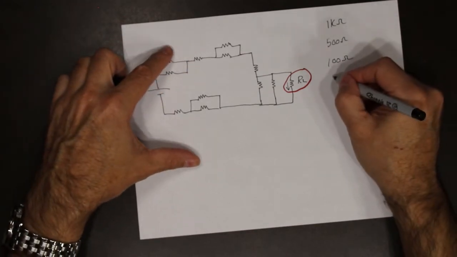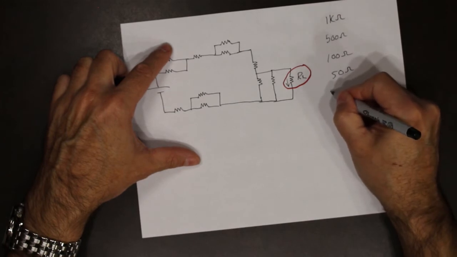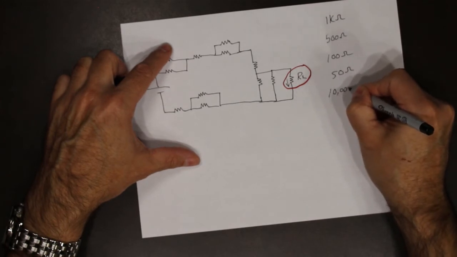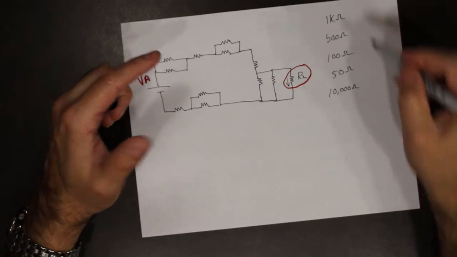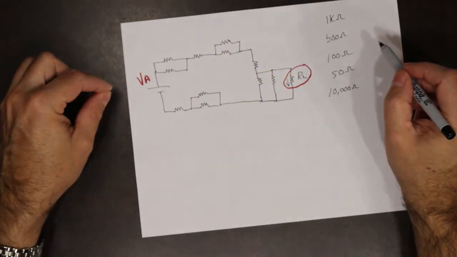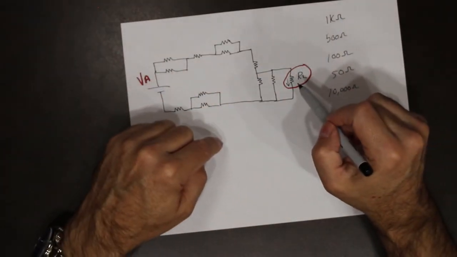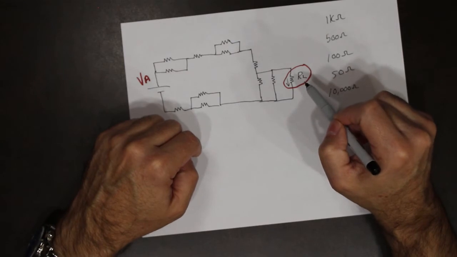What if I did it again? 50 ohms. Or 10,000 ohms. Every time I change the load, I have to resolve for the whole circuit just to find out how the values changed for the load.